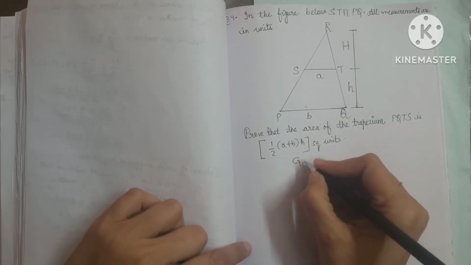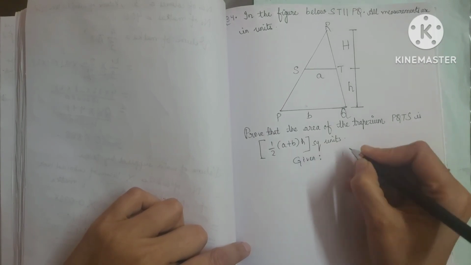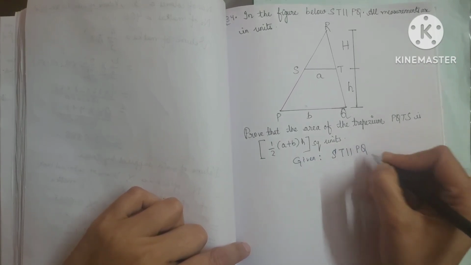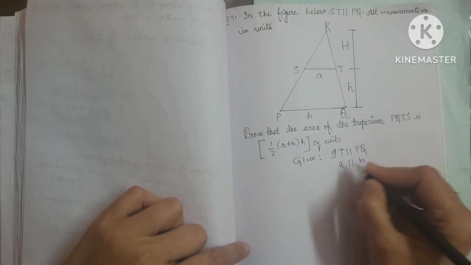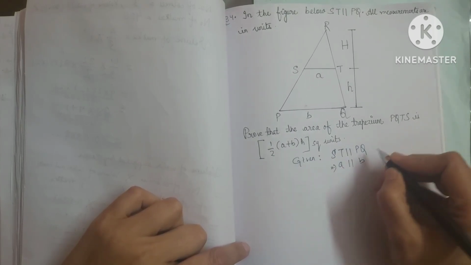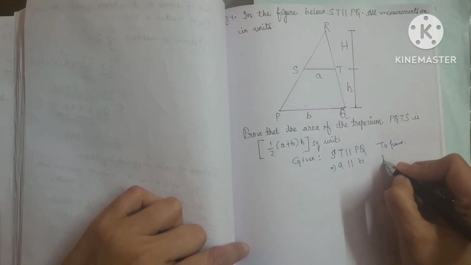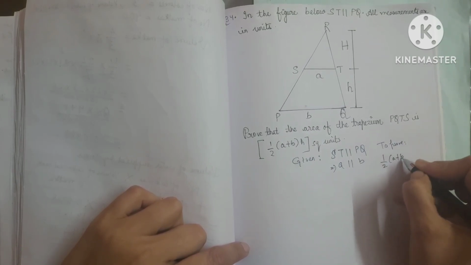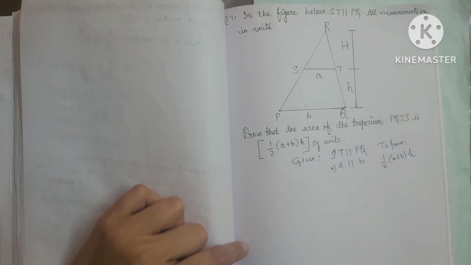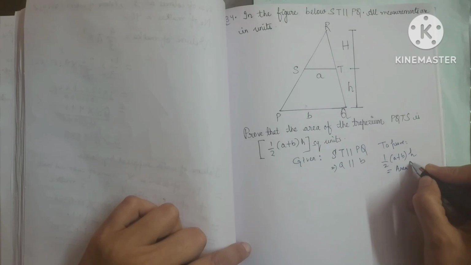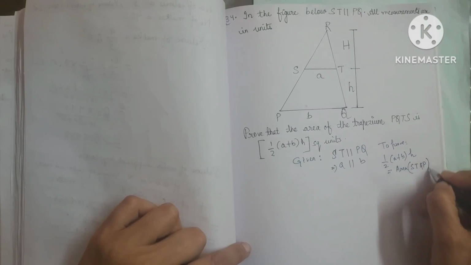So given to us is, let's write it down. ST is parallel to PQ, which means A is parallel to B, right? And what needs to be proved? To prove, we have half A plus B into height. We have to prove that this is the area of the trapezium STQP.